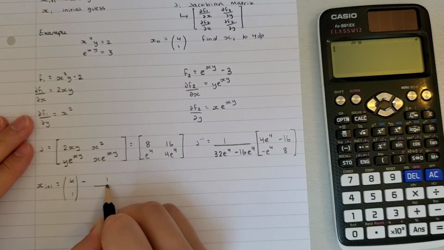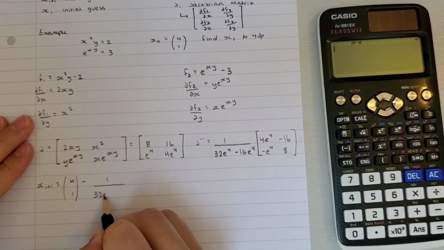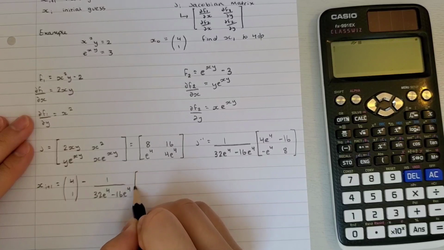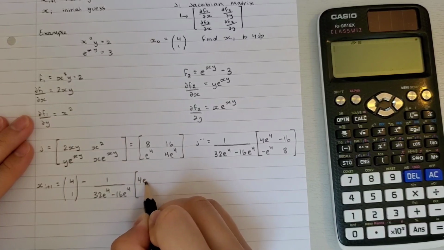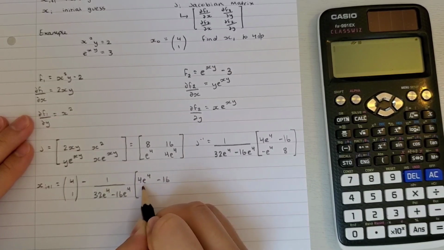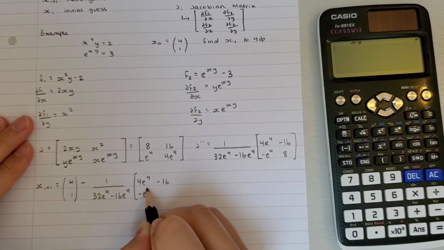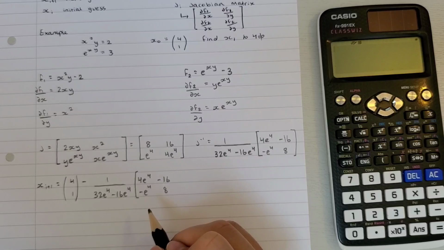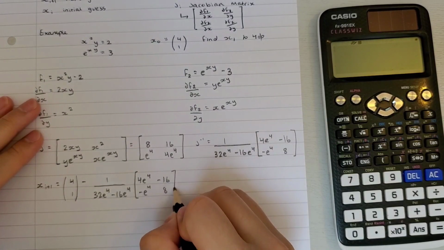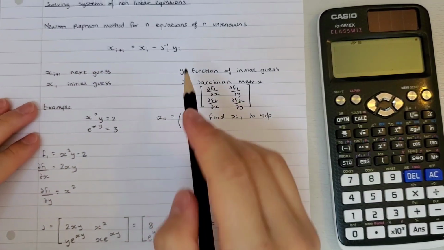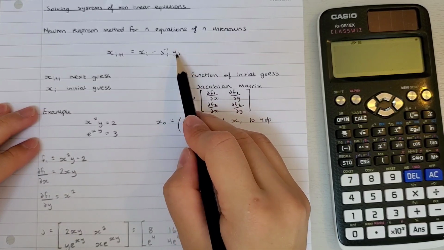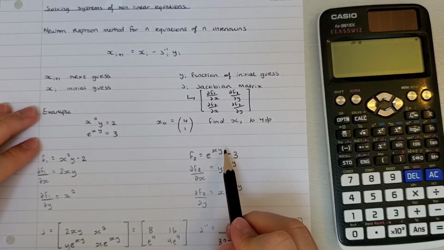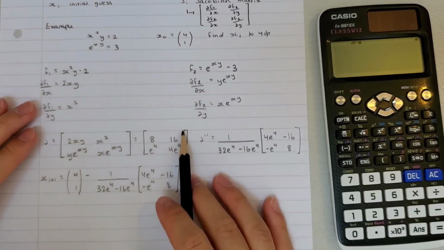So we have 1 over 32e^4 minus 16e^4, multiplied by 4e^4, minus 16, minus e^4, and 8. And then we also multiply by the function, so we input these values into f1 and f2, and that will give us that value.